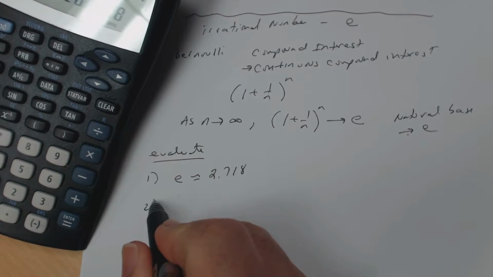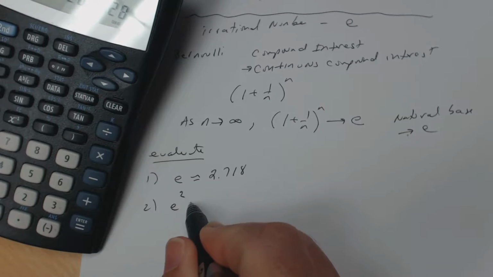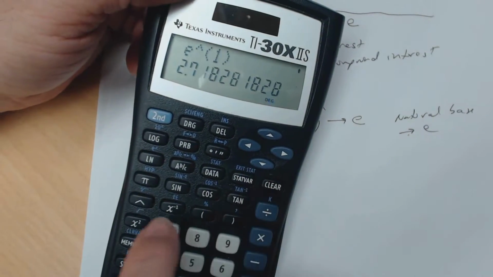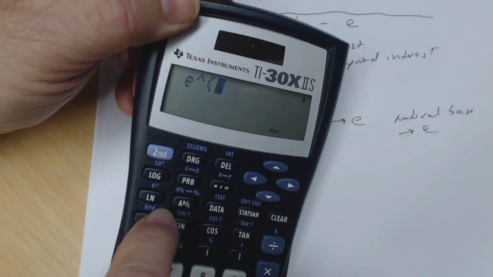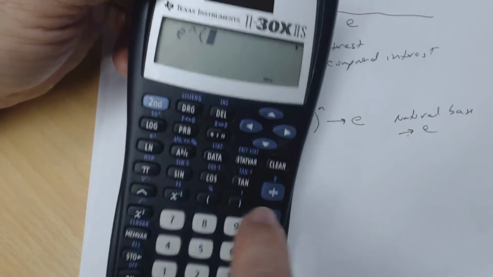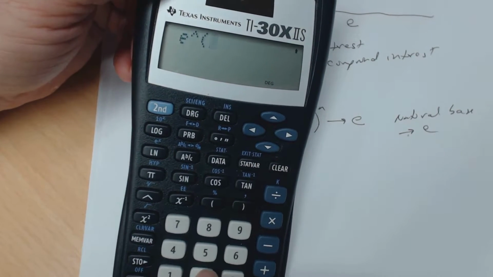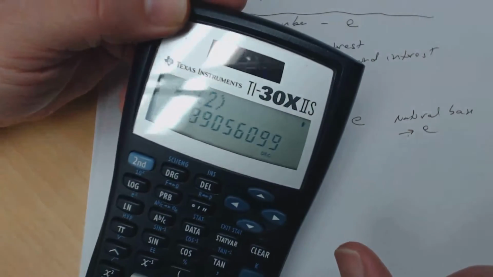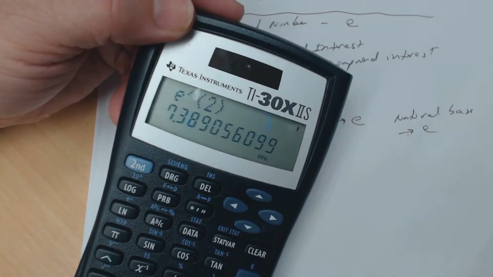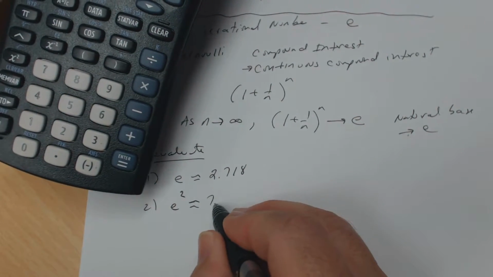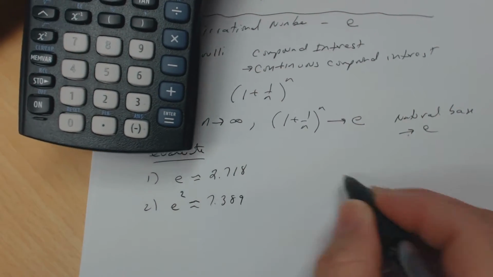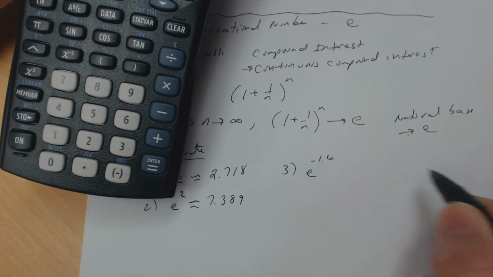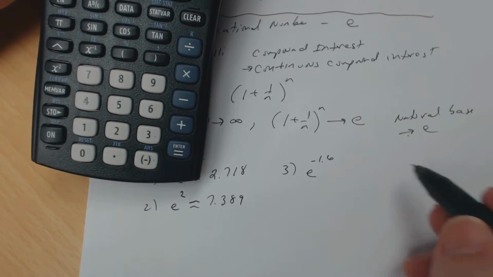Now let's figure out what e to the second power is approximately equal to. So e to the second power. So we press second e to the x, my exponent is 2, close, press equal, and it's like 7.389, 3 decimal places, so approximately equal to 7.389.